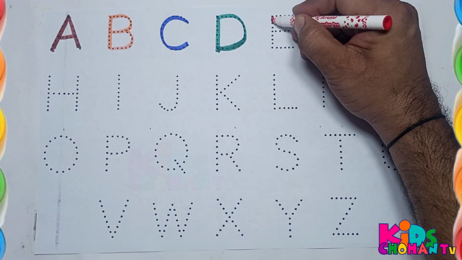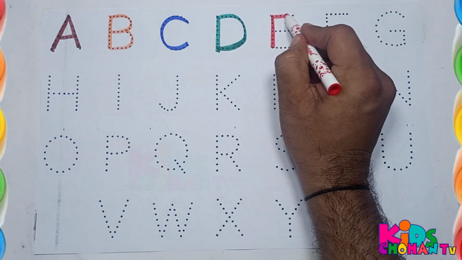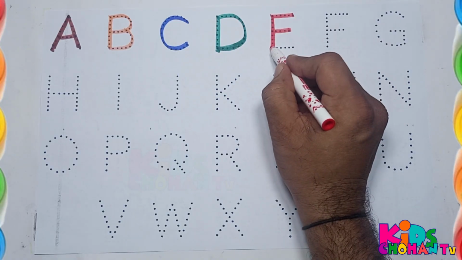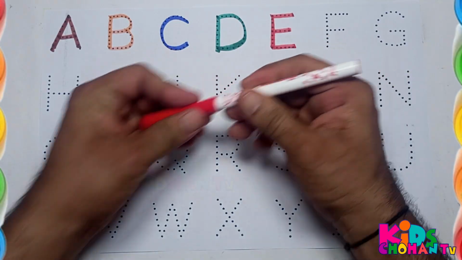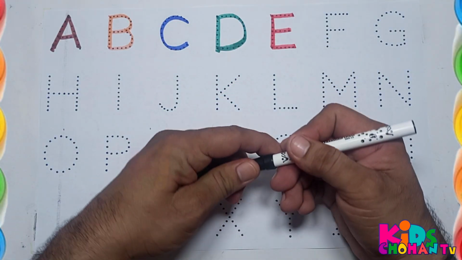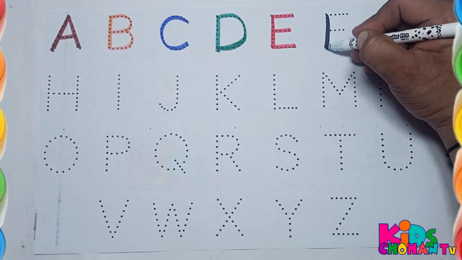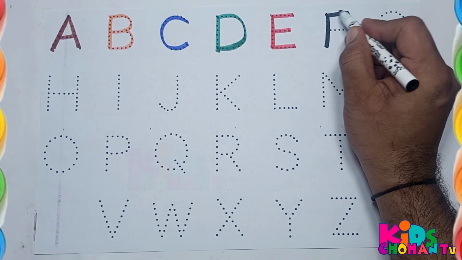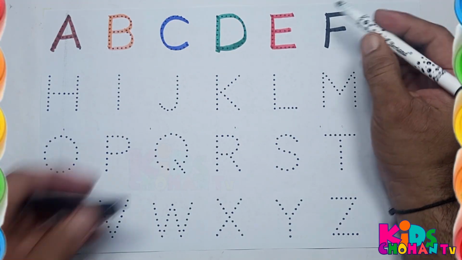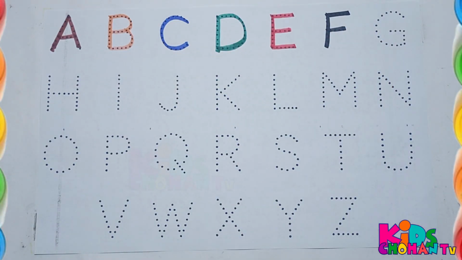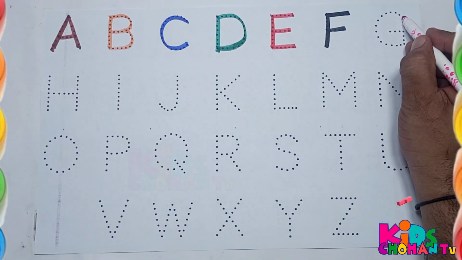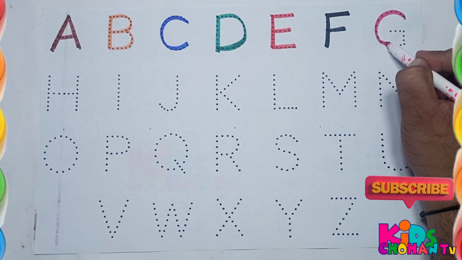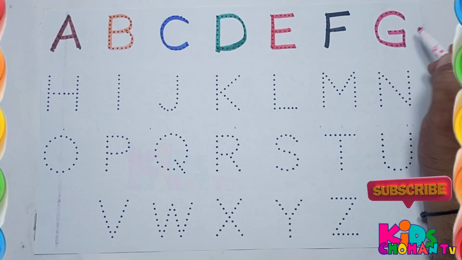Kids, this is letter E. E for eagle. Now we are tracing letter F. F for fish. Kids, this is letter G. G for God.